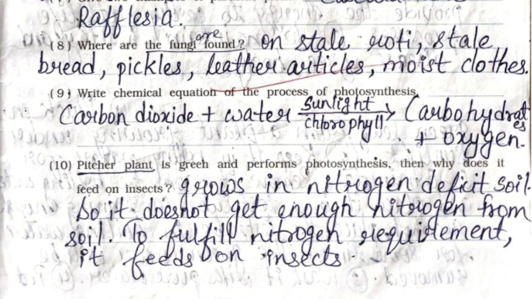9th, write chemical equation of the process of photosynthesis. So I have written the equation, that is carbon dioxide plus water in presence of sunlight and chlorophyll gives carbohydrates and oxygen. 10th one, pitcher plant is green and performs photosynthesis.